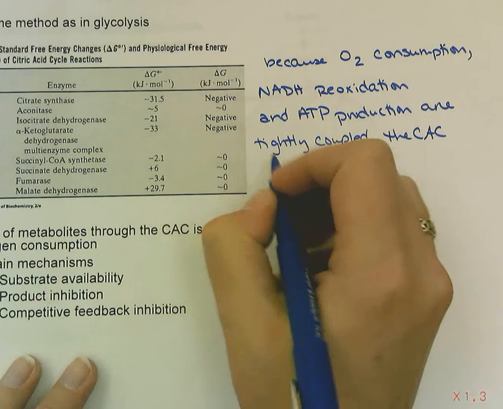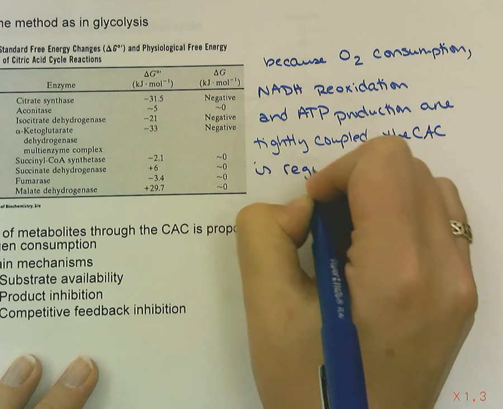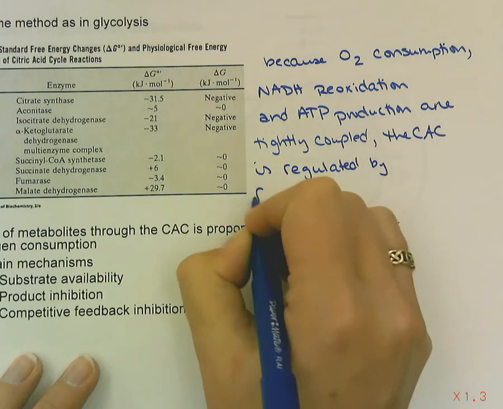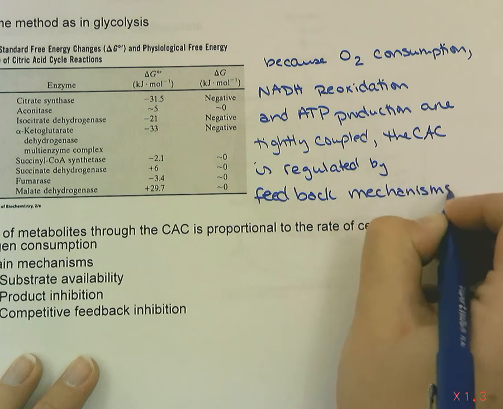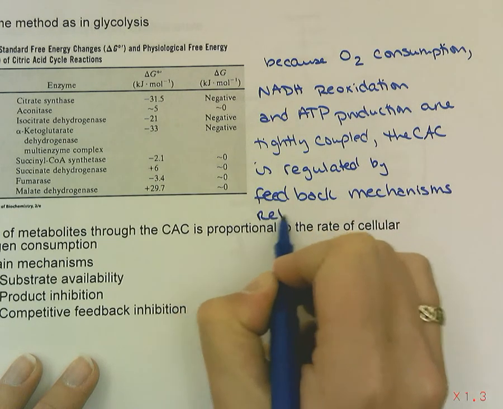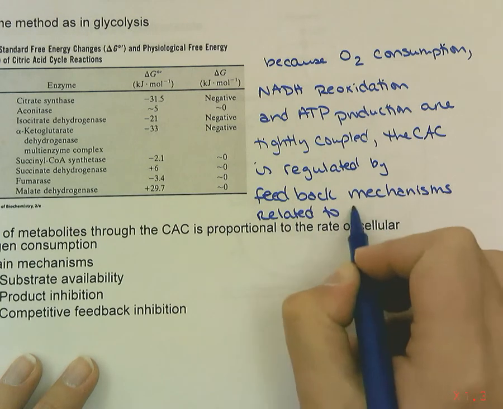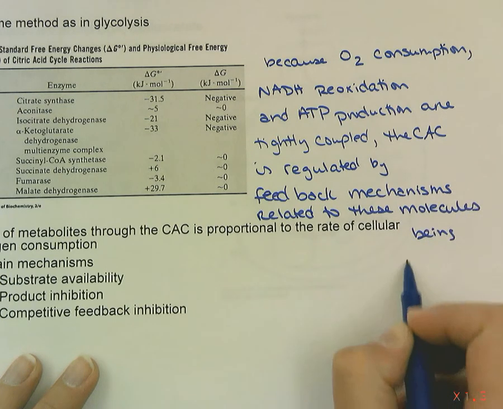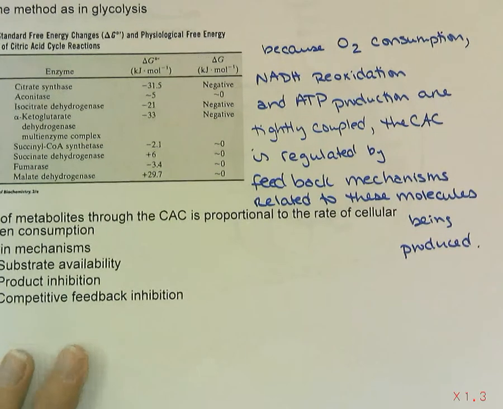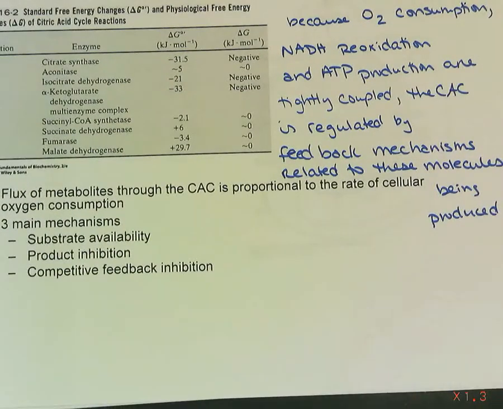Since they're interrelated, the citric acid cycle is going to be regulated by feedback mechanisms related to the production of ATP, NADH, and eventually oxygen consumption, through 3 main mechanisms.